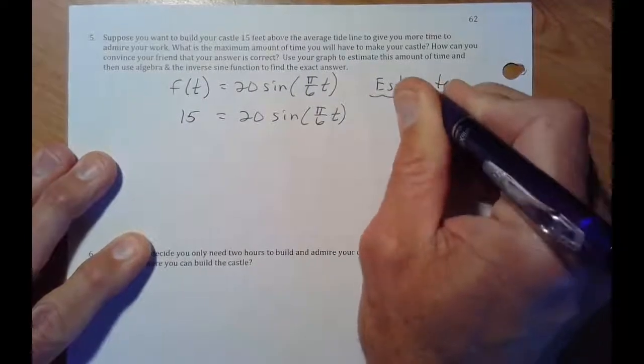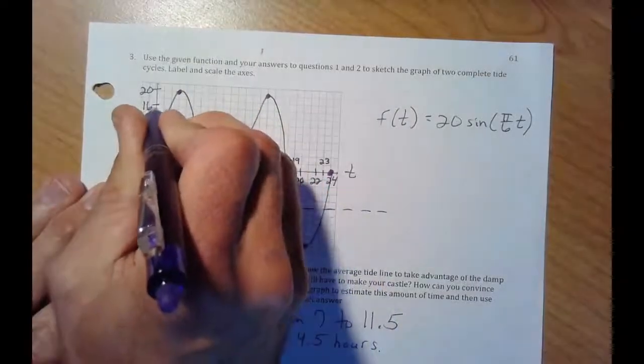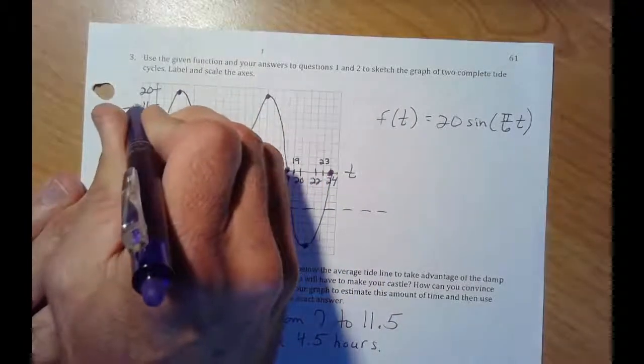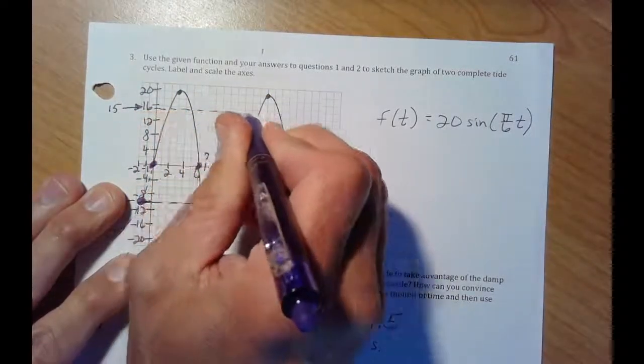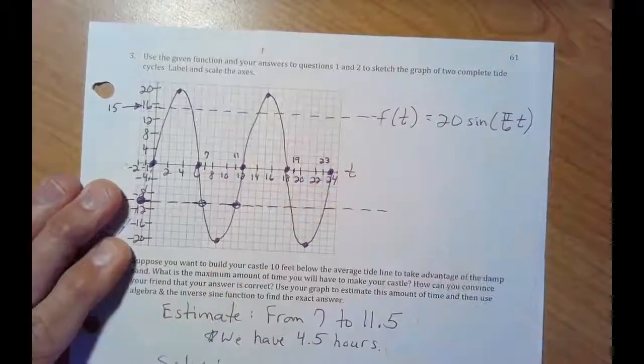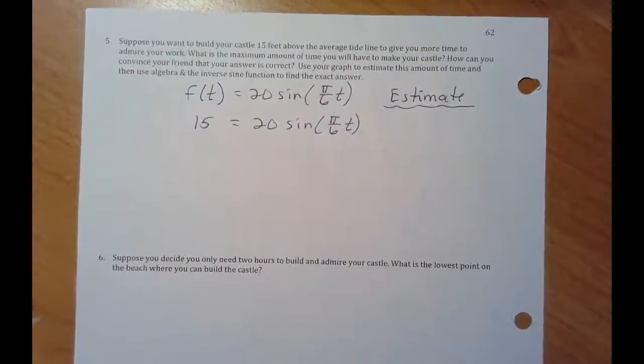So we'll estimate the answer over here. Go back, look at the graph, go to 15. 15 feet is here, so 16, so 15 is right below 16, right about there. So we're right in the middle of this square. If we want to build our sandcastle, keep in mind we're building a castle 15 feet above the average tide line to give us more time. So the question is, when will we have more time as the water recedes to build that castle?